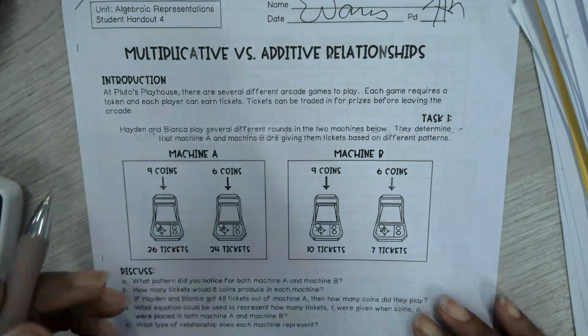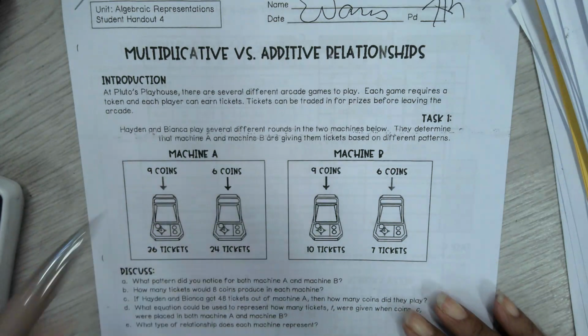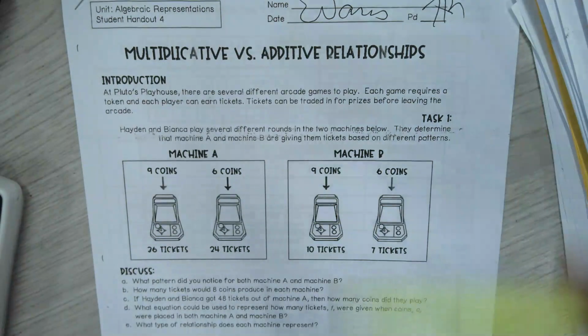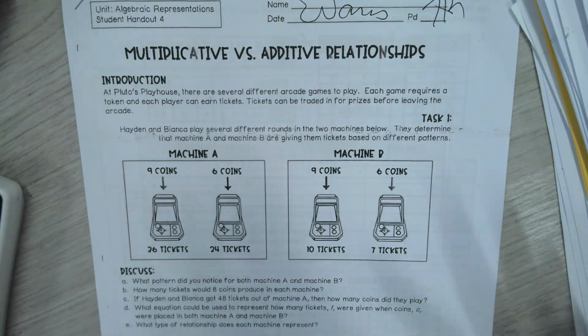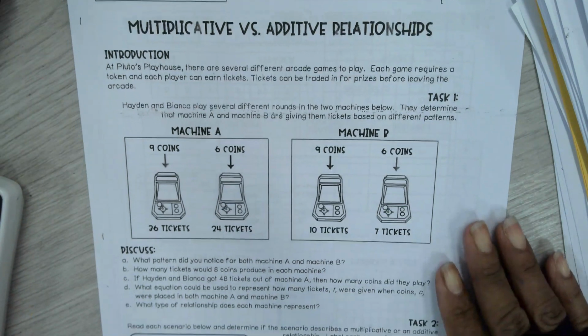Okay. So we got a first task. Our first task says Hayden and Bianca play several different rounds in two machines below. They determine that machine A and machine B are giving them tickets based on different patterns. So what is the first pattern?